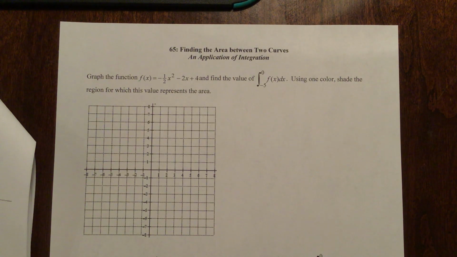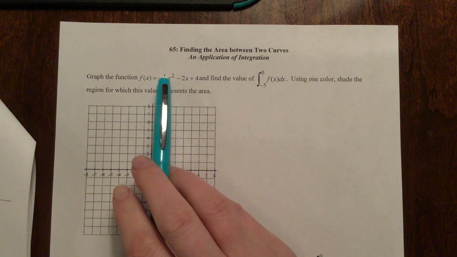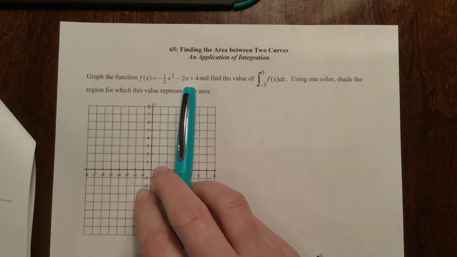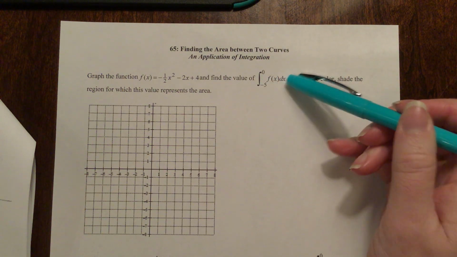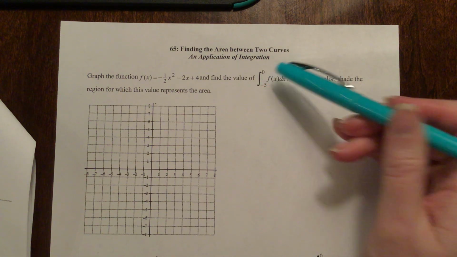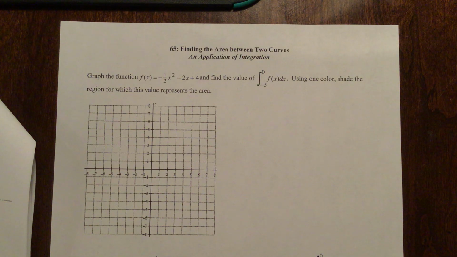In this lesson, we are going to find the area between two curves. Finding area on a graph really sounds like we're trying to take an integral of something, the integral of the function that is graphed, right? So the integral of f of x would be, well, we can graph this function, and then we can write out the integral, and then we can find the value of that integral by finding the area between -5 and 0. Okay, let's do this.